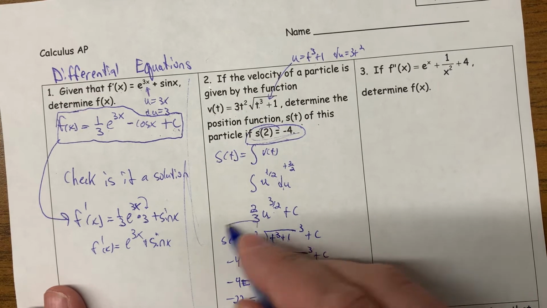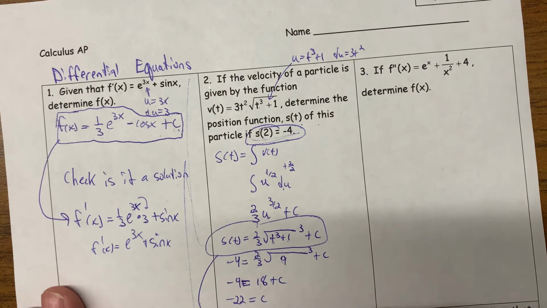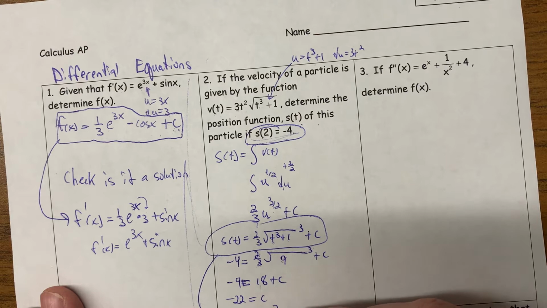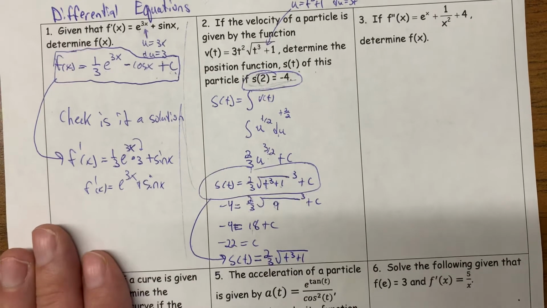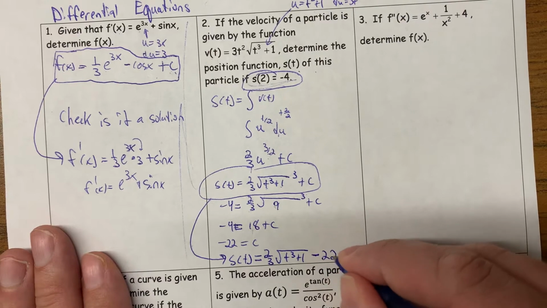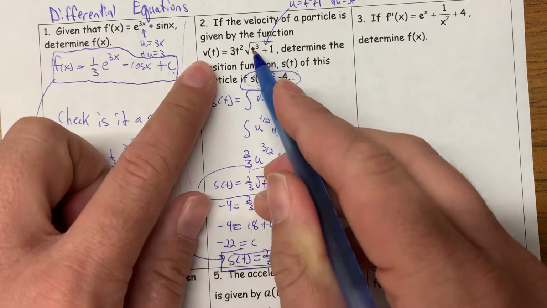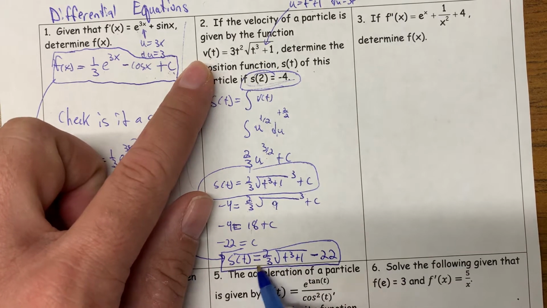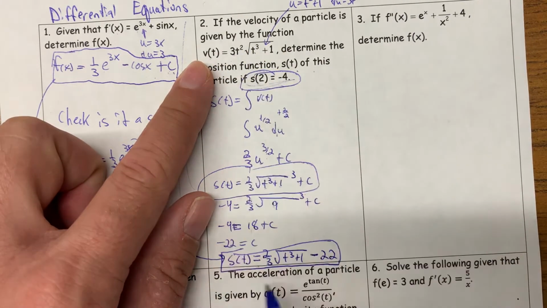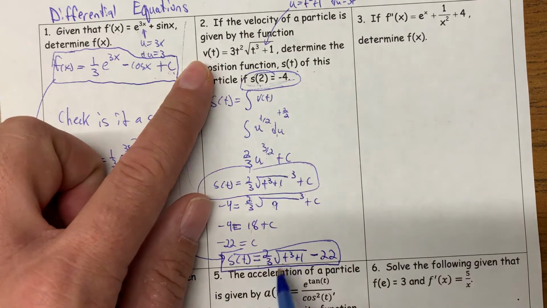And so the solution to the differential equation, when we have an initial condition, we can find what the c is, and this will be the solution to the differential equation that both has the velocities of this position function being this, and the initial condition is also met.